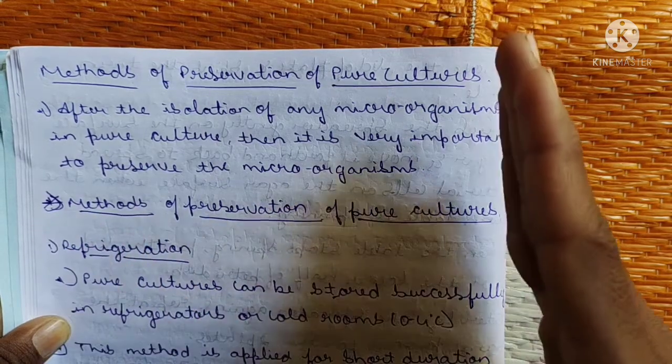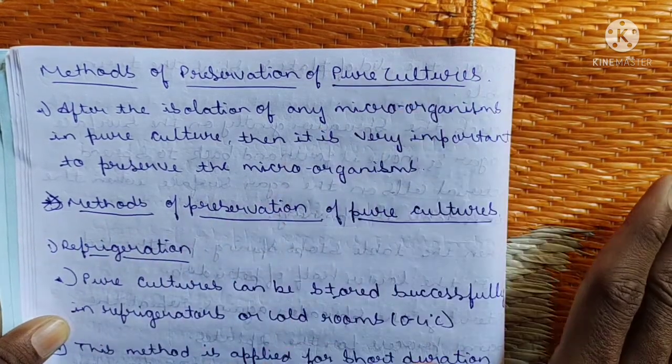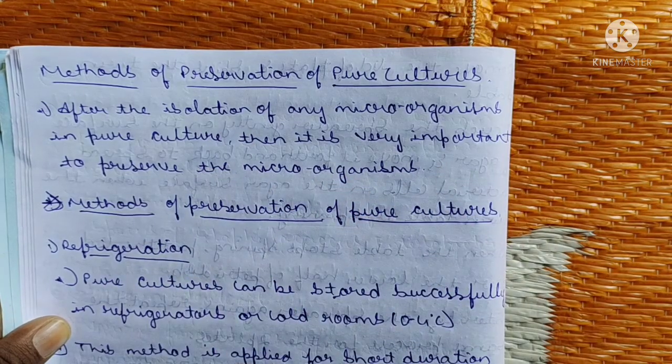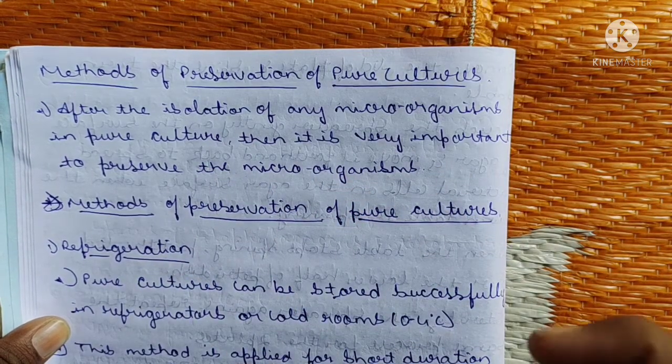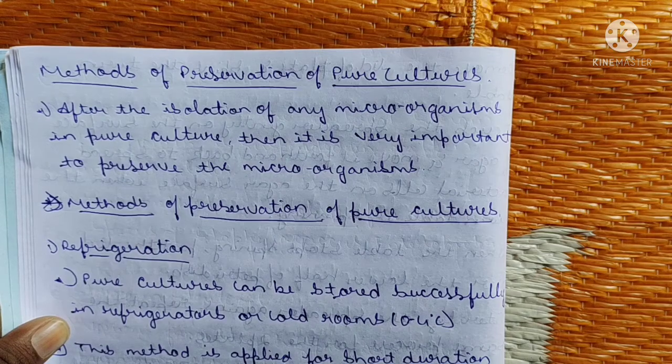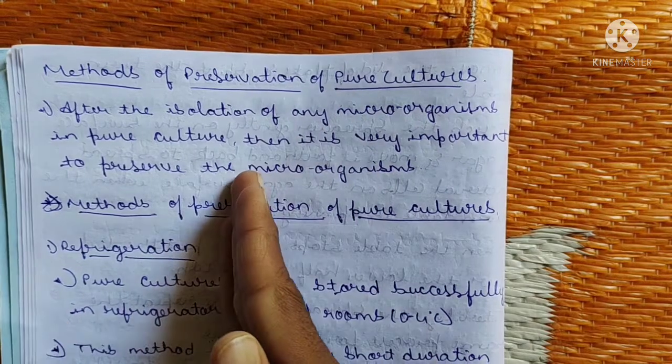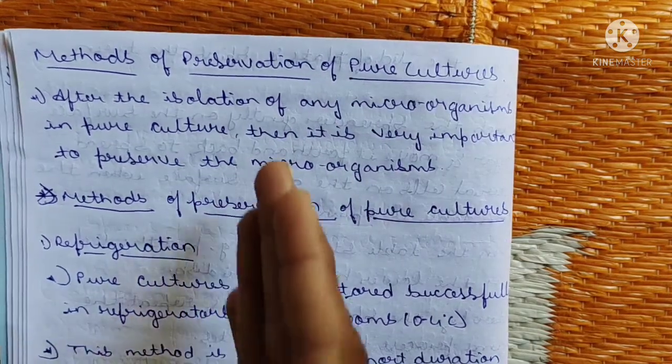After the separation or isolation of any organism in pure culture, it is very important to preserve the microorganisms, because the importance of preservation is to observe their morphological, physical and chemical characteristics, or if anyone wants to study those microorganisms, he should preserve them.